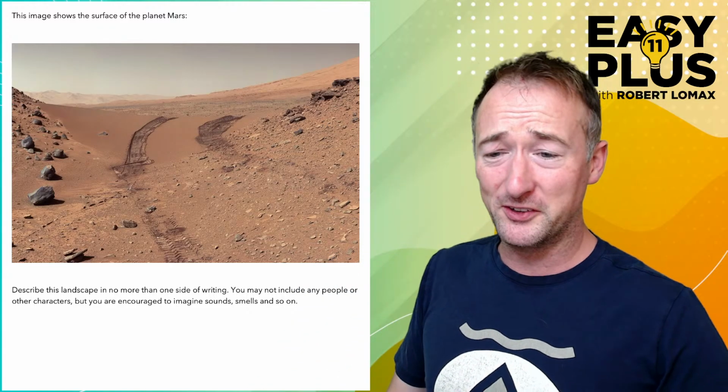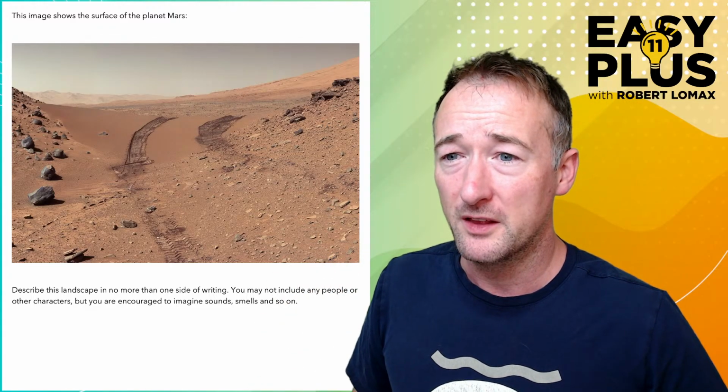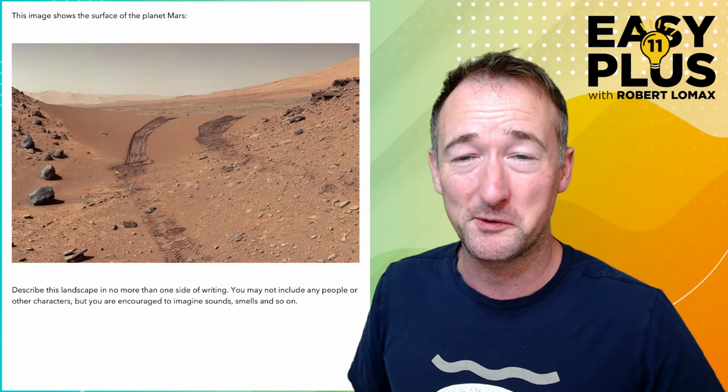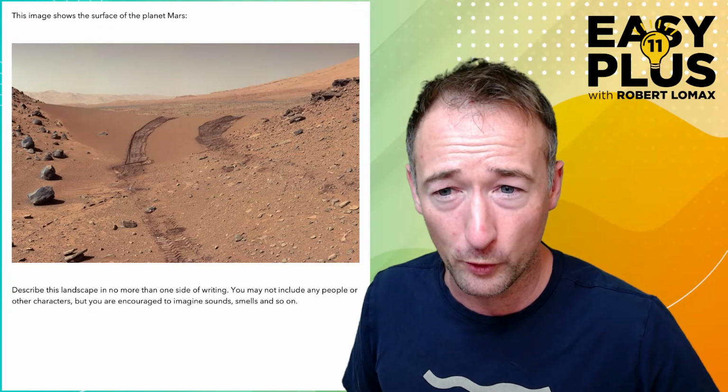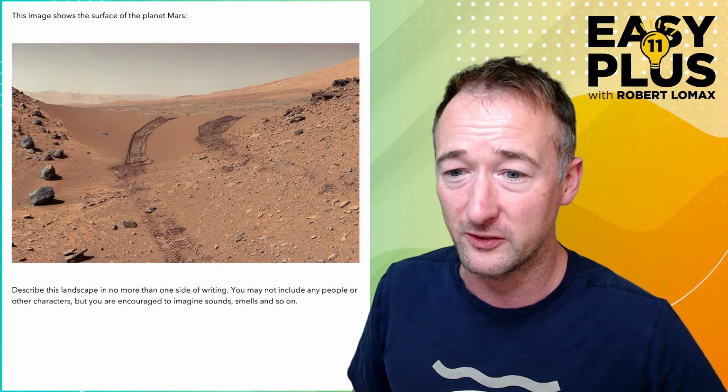So Dimitri has gone off to use all my wonderful resources on the RSL educational website, and we're here to look at this. This image shows the surface of the planet Mars. You look at the picture. What do you see? It looks quite ordinary. It looks like many deserts look. We've got this sort of ochre-coloured sand or dust. We've got rocks scattered around, and there are some vehicle tracks going into the distance.